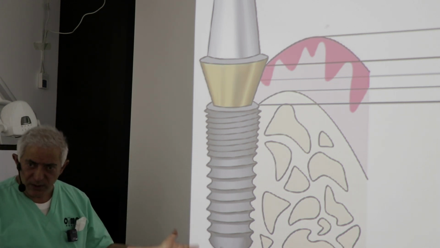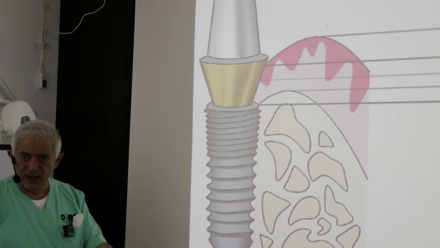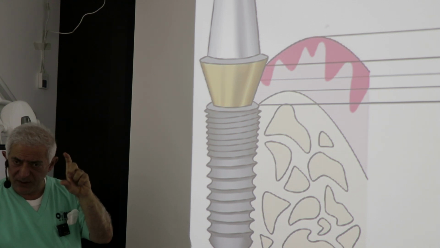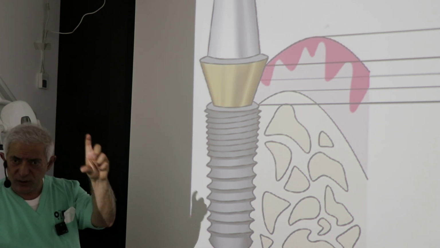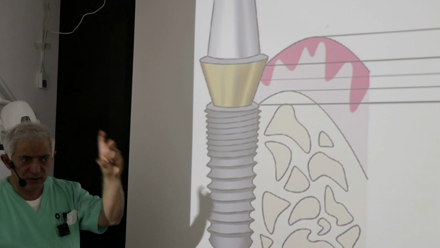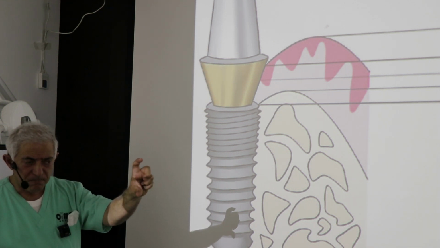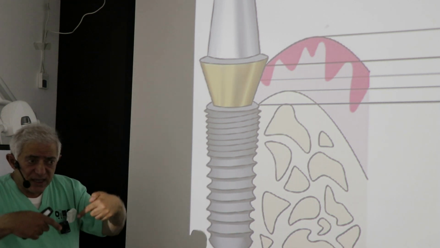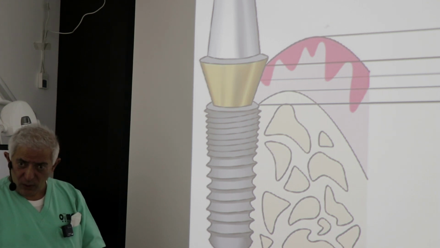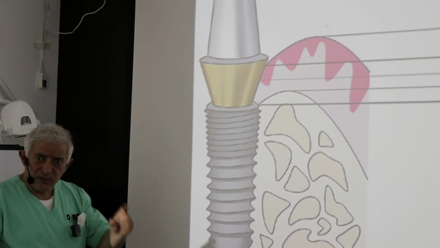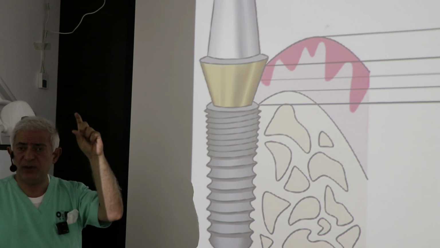All the possible theories we are talking here is this 1.5 millimeter should stay in this location where we started the surgery. So all the things we are saying, all the elements, is for this 1.5 not to be disturbed.